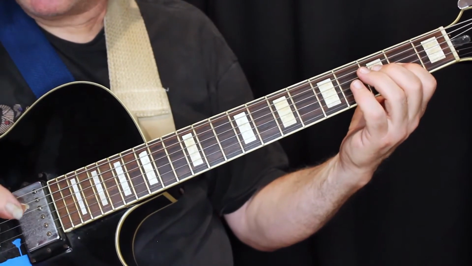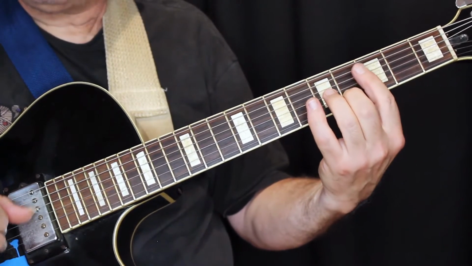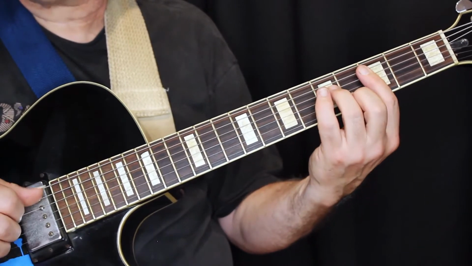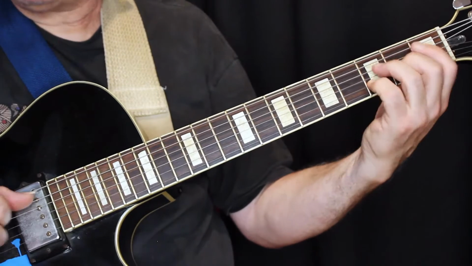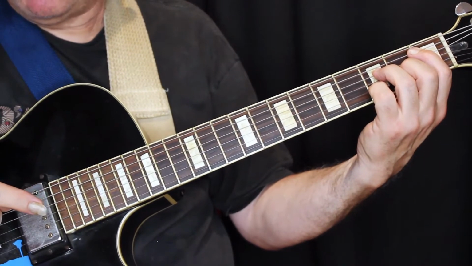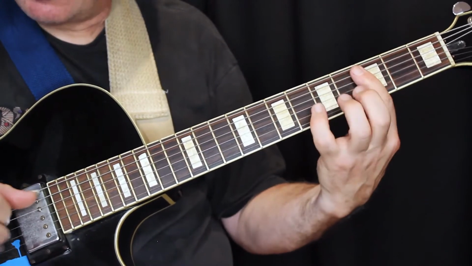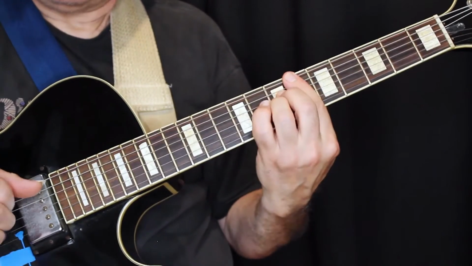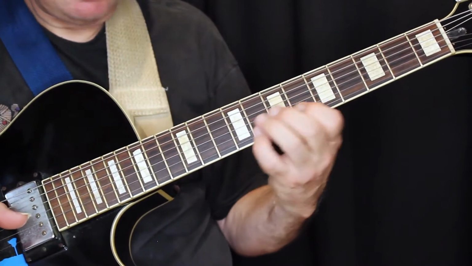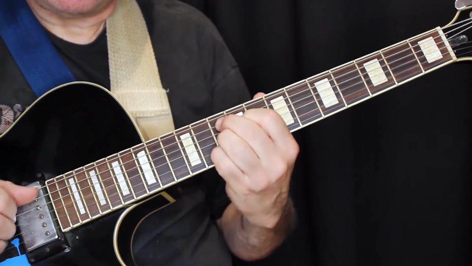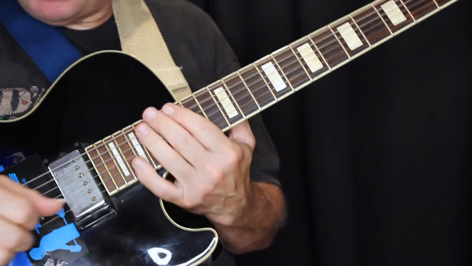Right here was a very important spot. When I played that E flat, that was the exact moment when the chord changed to C minor to be the 2/5 of B flat. So again. And I like to go up here.